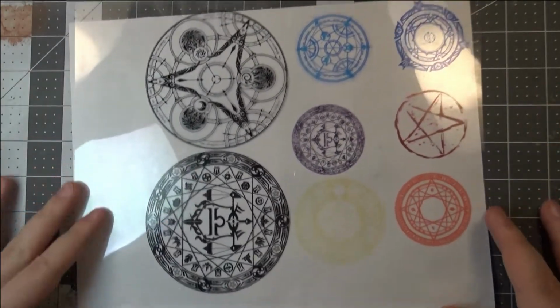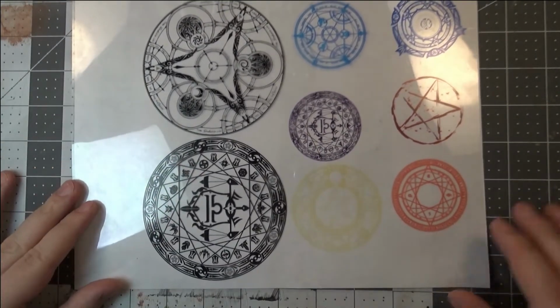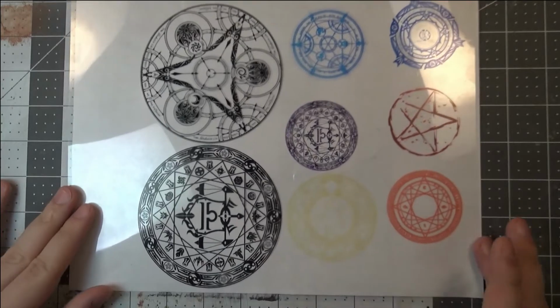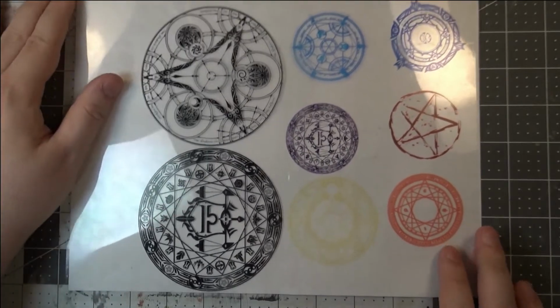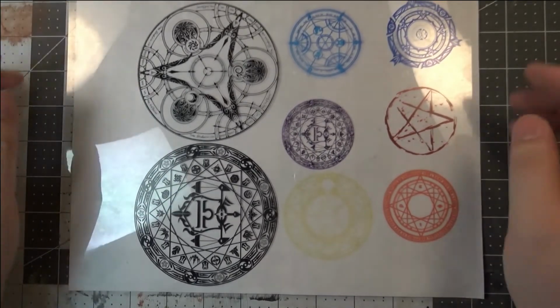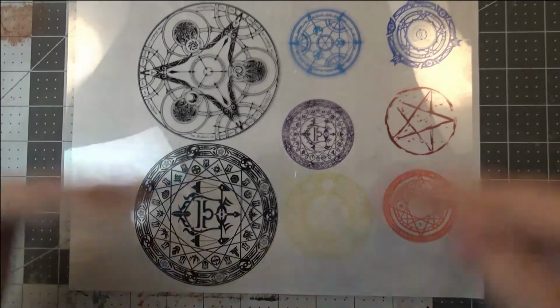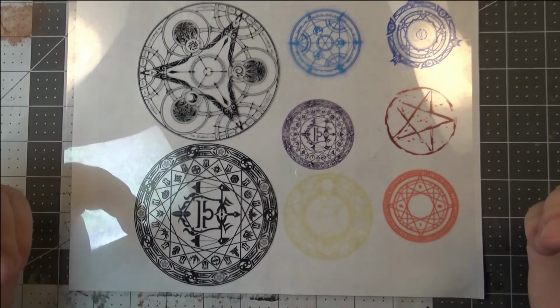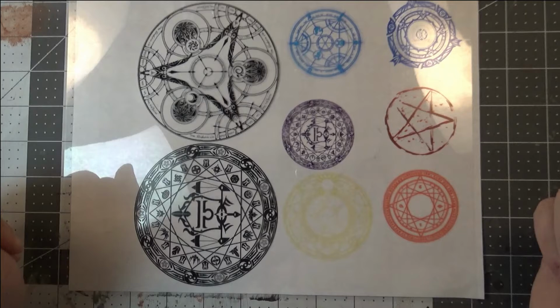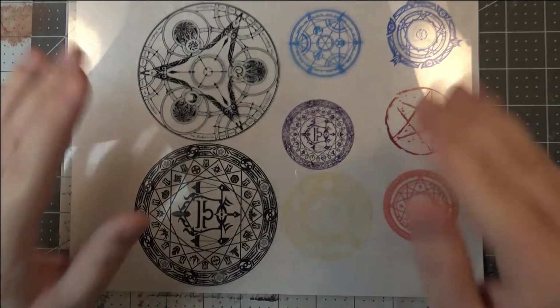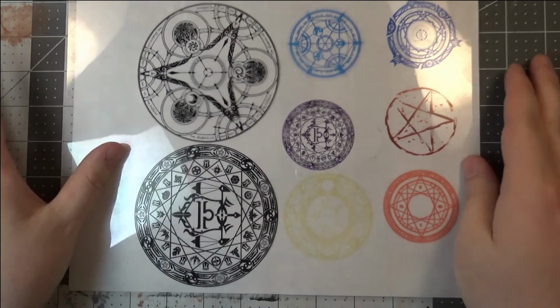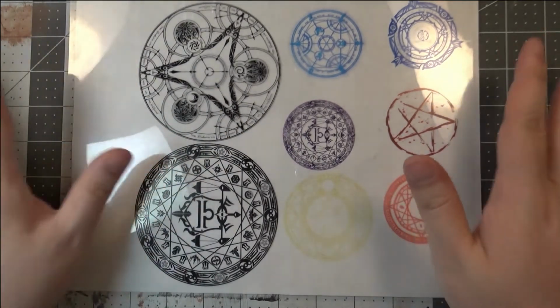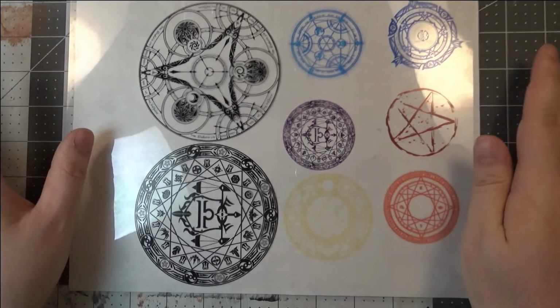So these are just a handful of magic circle images. It's just some clip art that I found online that I downloaded, and I put it on a Word document, and I just printed it out on a normal inkjet printer. My printer is only like a $20 printer from Walmart, so it works fine even with those pretty low quality ones, and these are some pretty outstanding looking results.